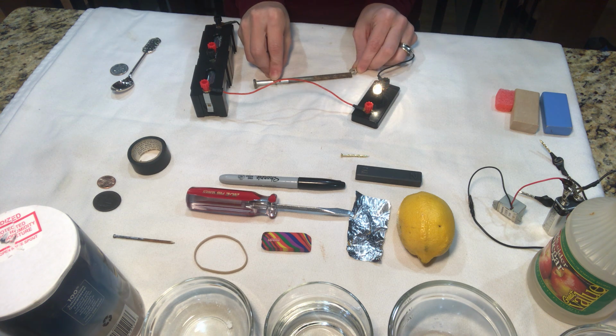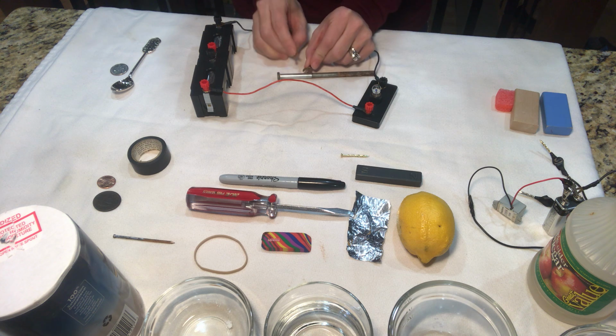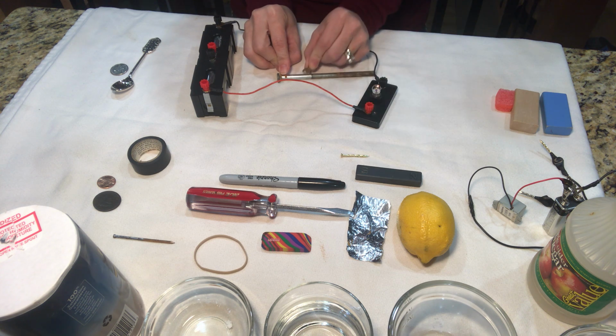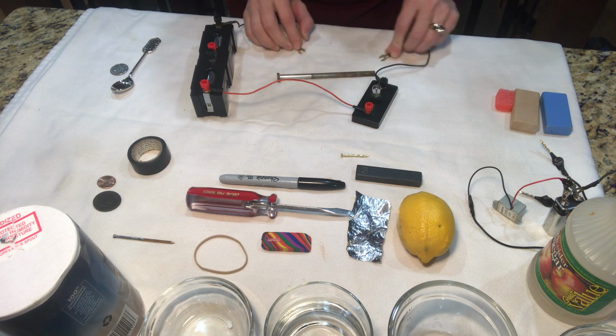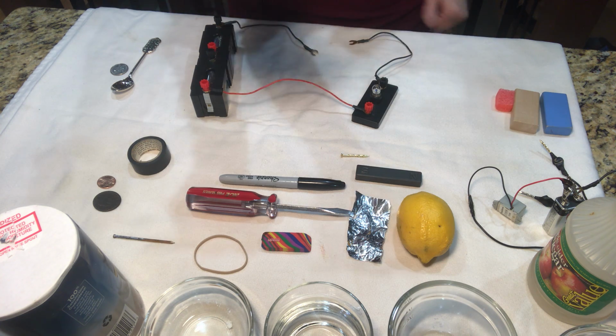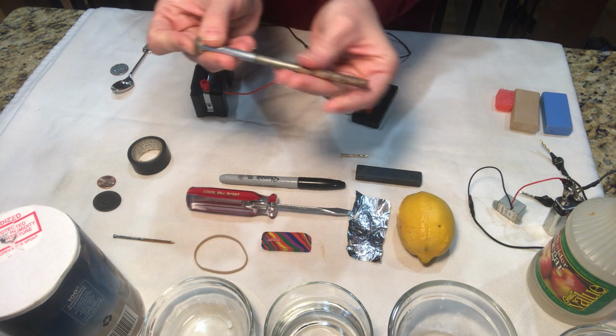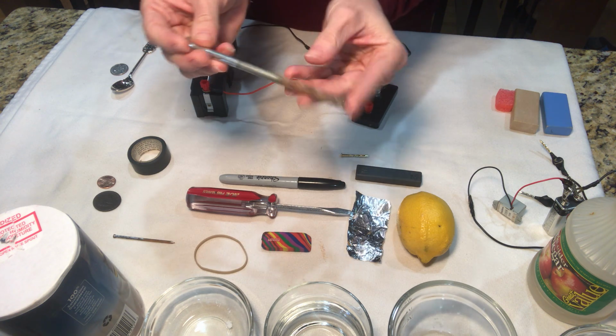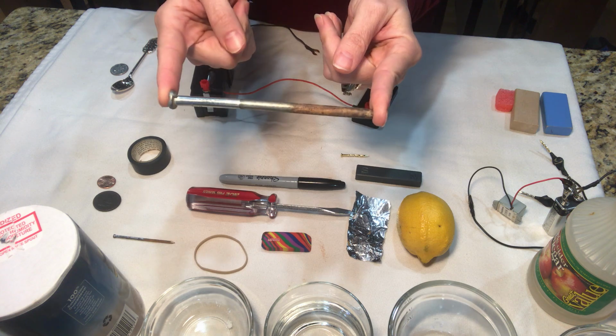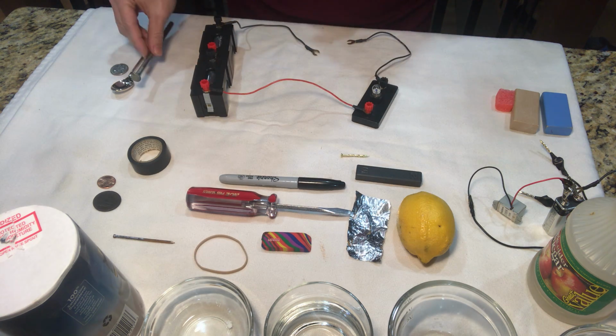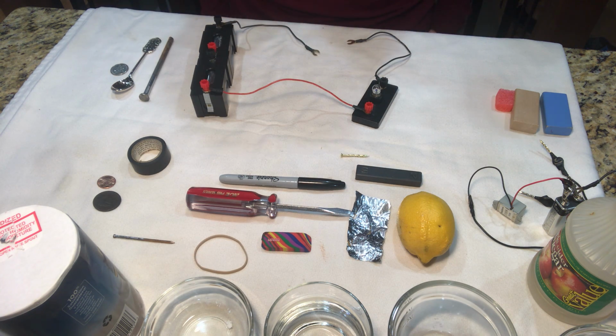There we go. It's definitely a conductor. If I put them both up here on the shiny part, no trouble at all. Lights right up. So we can see that metal is a good conductor as long as it's not rusted or covered with a bunch of dirt. It seems to be a good conductor. So we're going to put that on our conductor side.